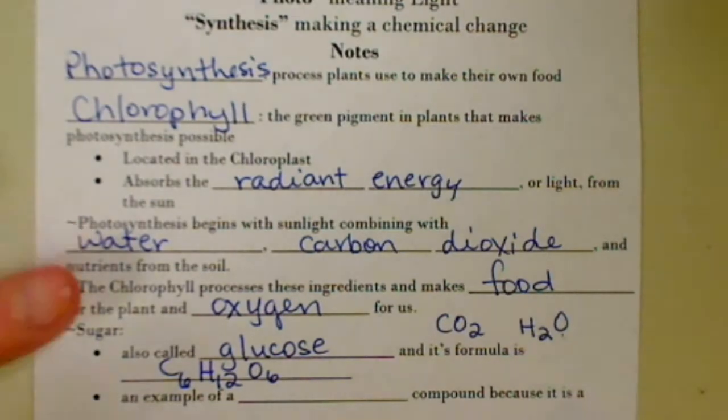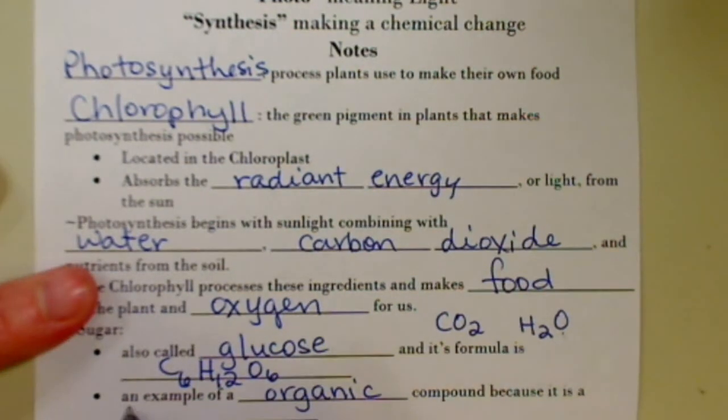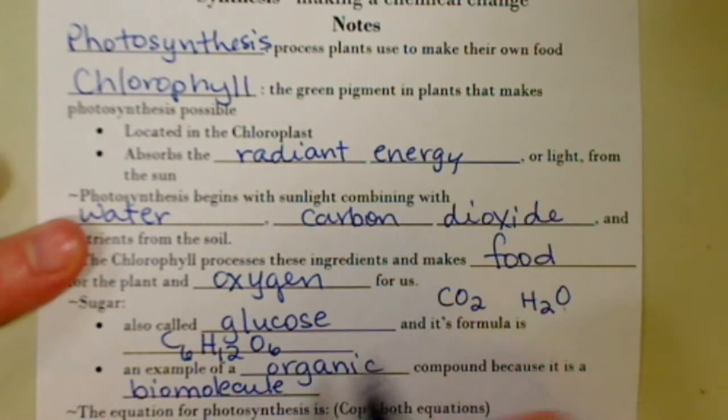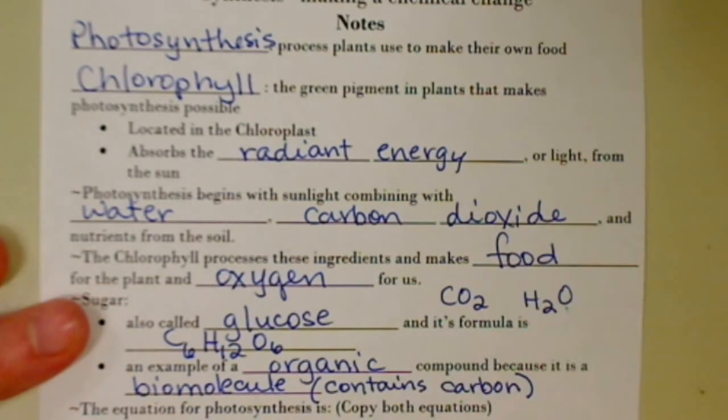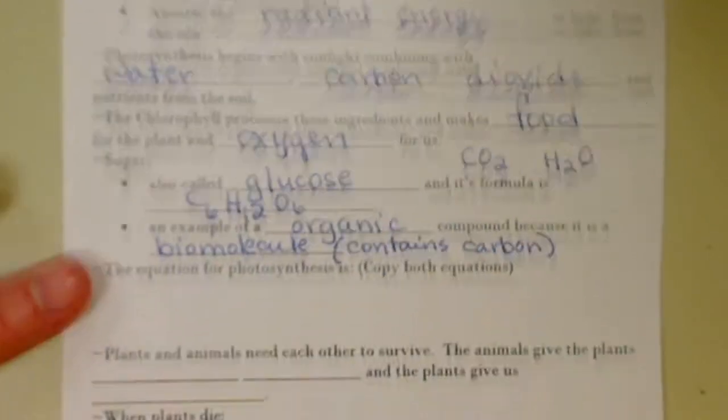This is an example of an organic compound because it is a biomolecule. How in the world do we know that something is a biomolecule if it is an organic compound? That is because it contains the element carbon. Okay, the equation for photosynthesis, we're going to come back to that.